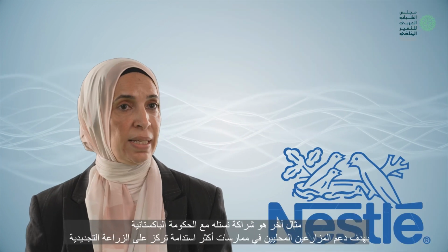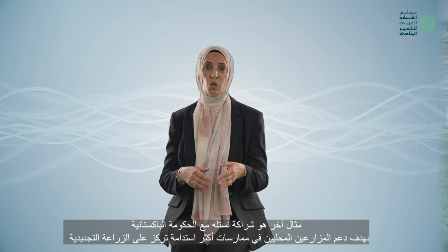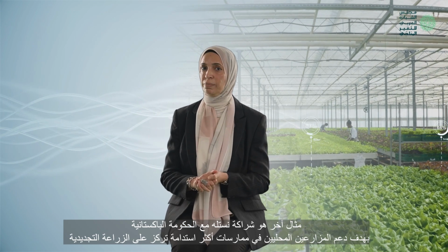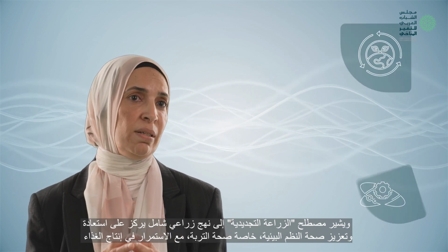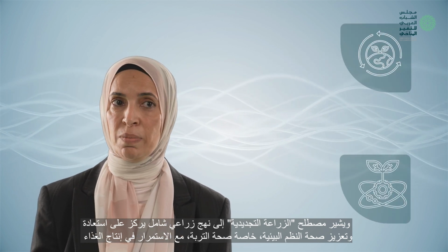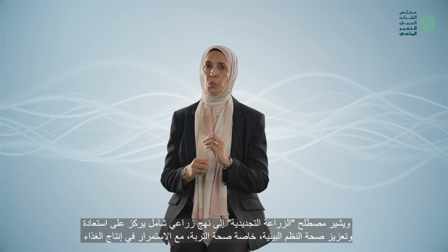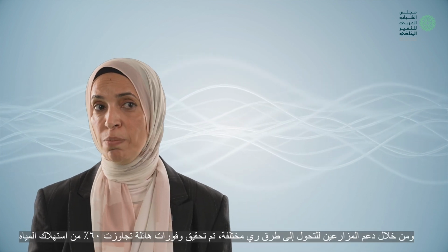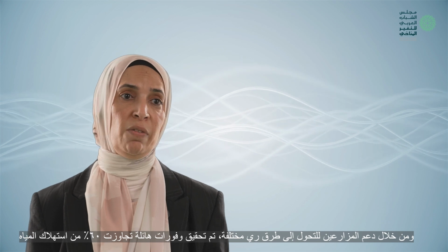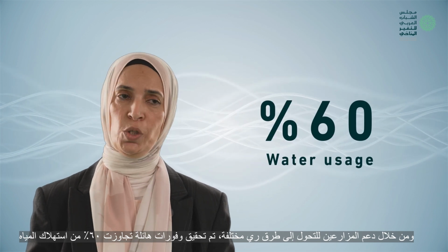Another example that Nestlé has been doing is partnering with the Pakistani government. The aim is to support local farmers on more sustainable practices that focus on regenerative agriculture. Regenerative agriculture refers to a holistic farming approach that focuses on restoring and enhancing the health of ecosystems, particularly soil health, while producing food. By supporting farmers to switch to different irrigation methods, there were huge savings of over 60% of the water usage.